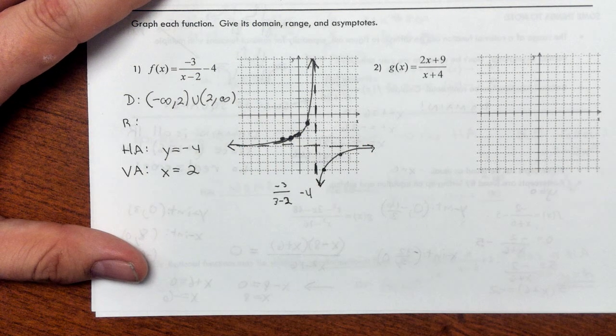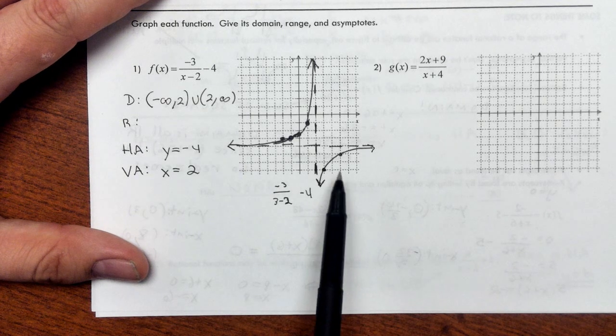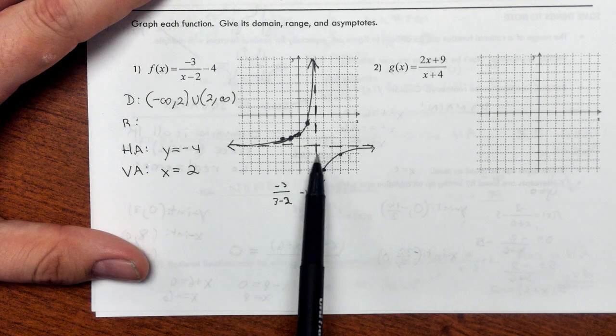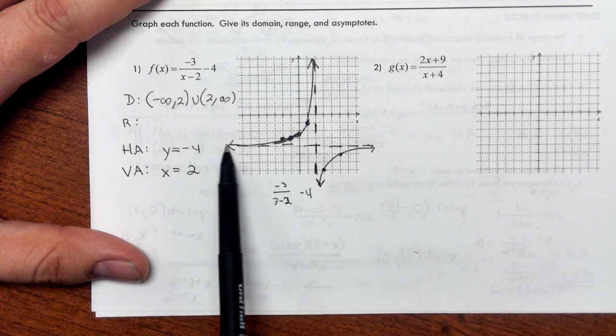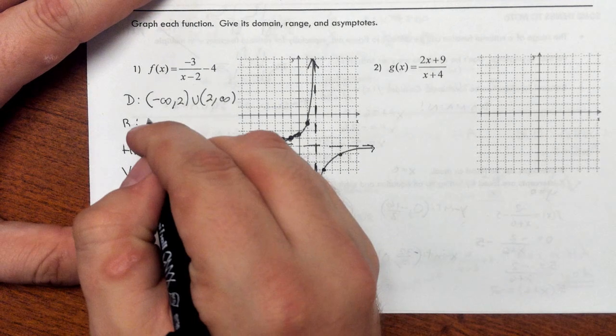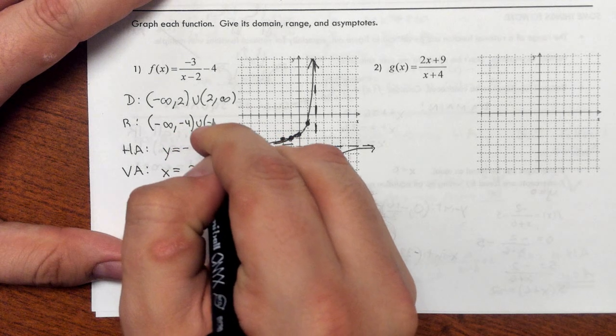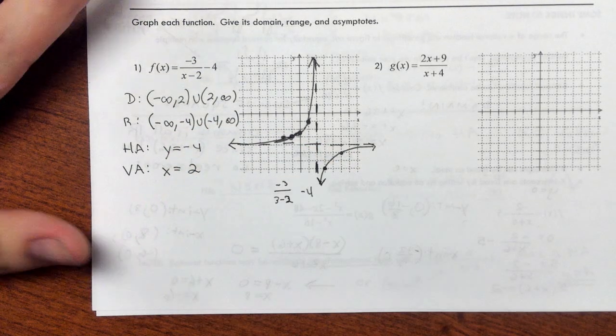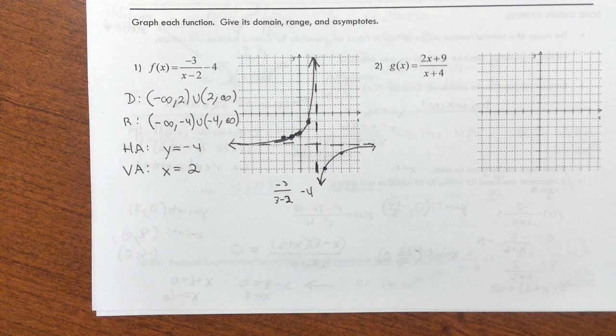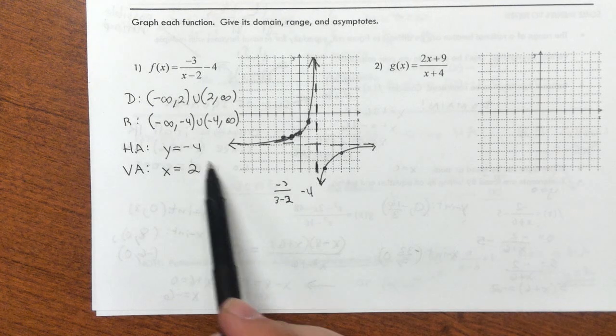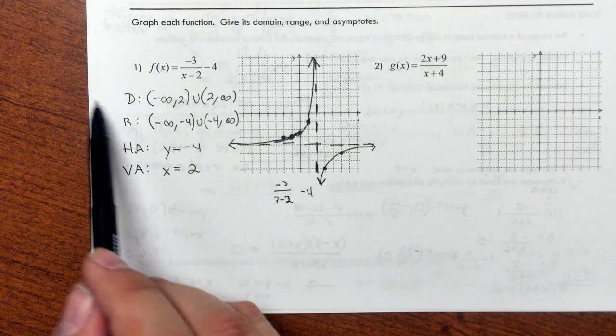For my range, well, all of my y's down here, I am less than negative 4, and on this part of the curve, I am greater than negative 4. So my range will look similar. Negative 4 to infinity. And again, if I wanted to figure out things like y-intercept or x-intercept or increasing and decreasing, I can see that this is increasing over the entire domain.